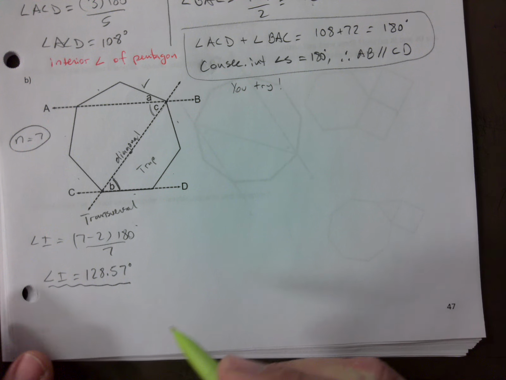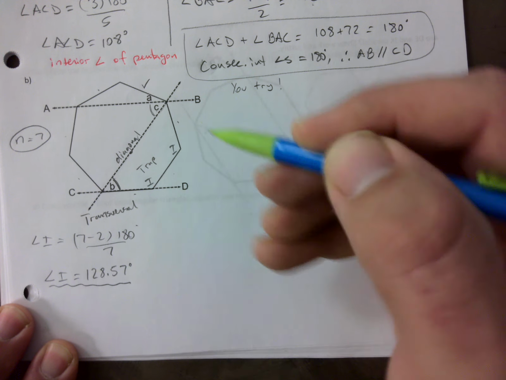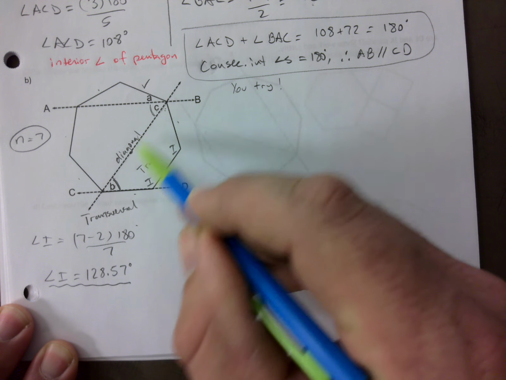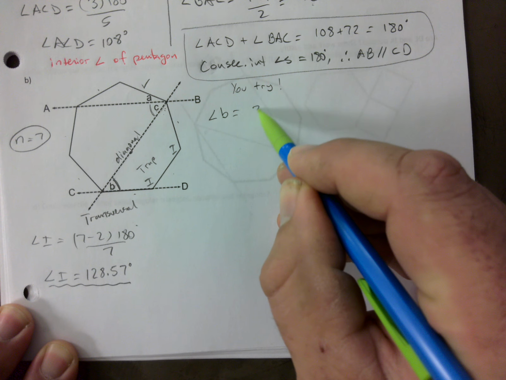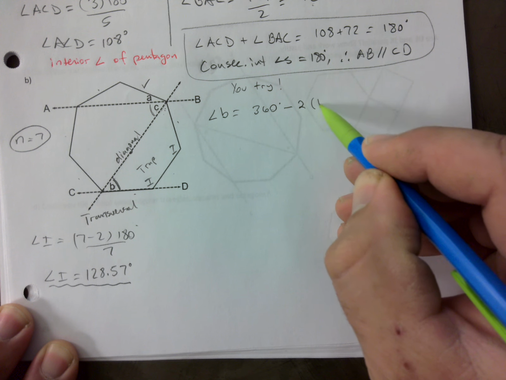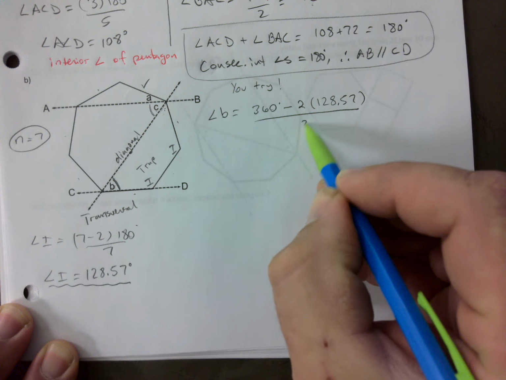But it's going to be for this one, I, capital I. So I'm going to find B, which is, right, these two are the same, remember? They're both the same measure. So I'll find angle B. It's 360 minus 2 interior angles, divided by 2.